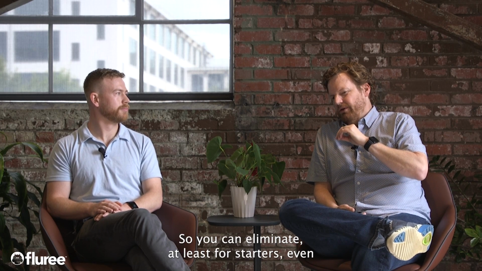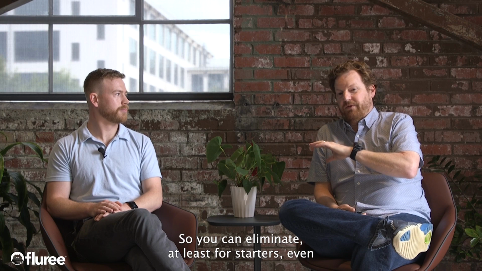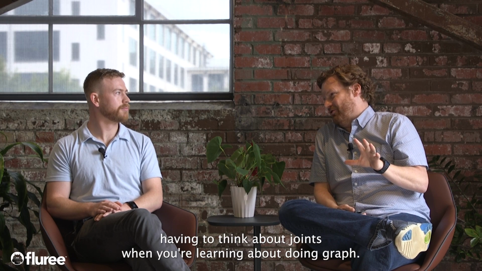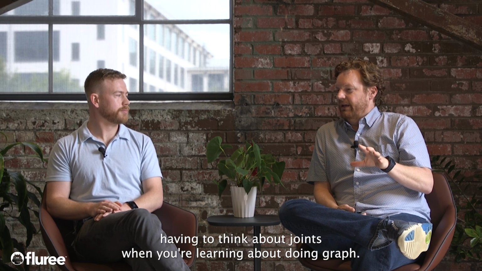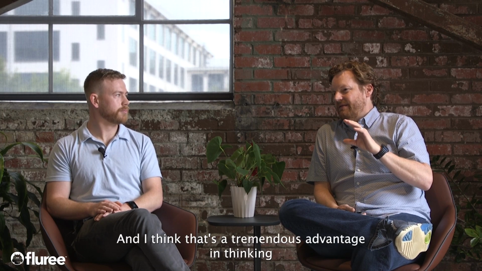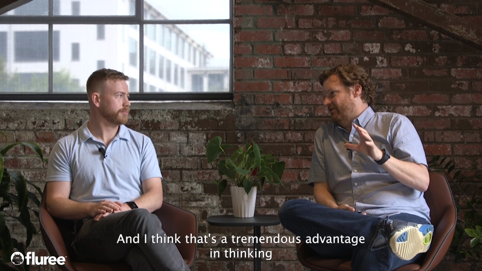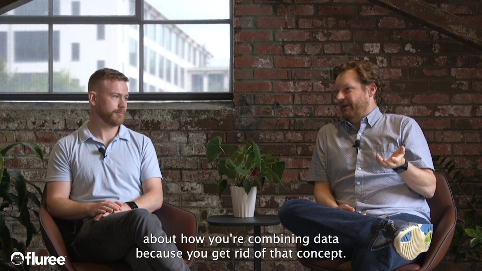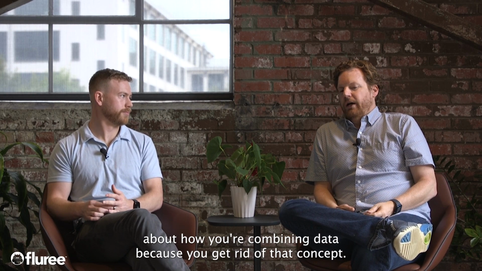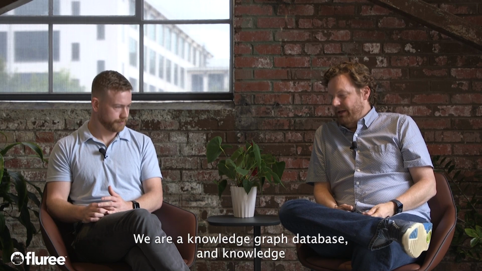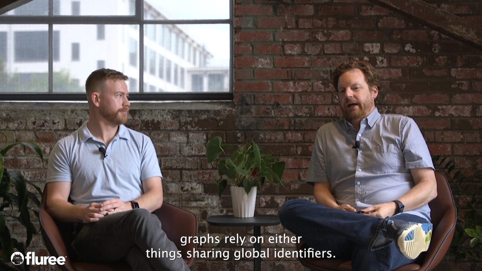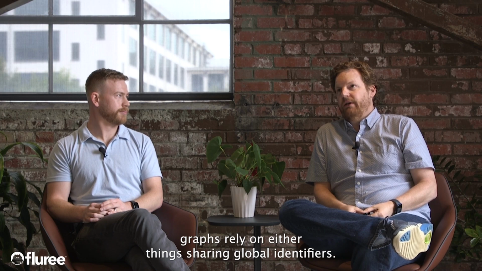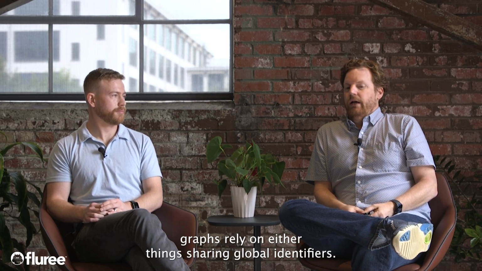Mm-hmm. So you can eliminate, at least for starters, even having to think about joins when you're learning about doing graph. And I think that's a tremendous advantage in thinking about how you're combining data because you get rid of that concept. We are a knowledge graph database, and knowledge graphs rely on things sharing global identifiers.